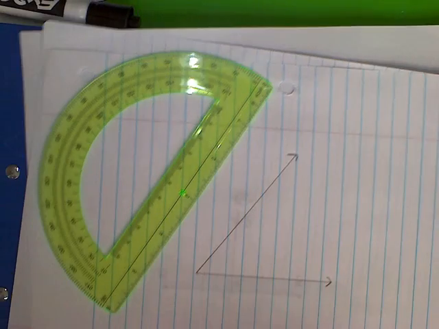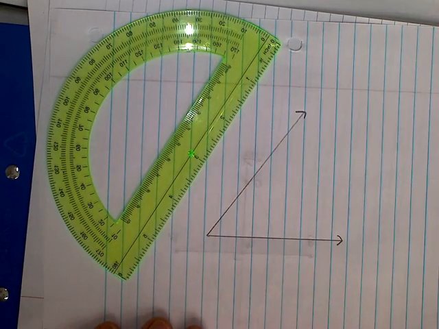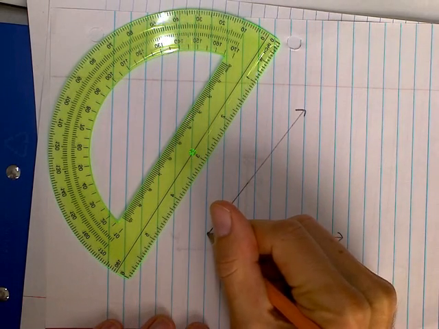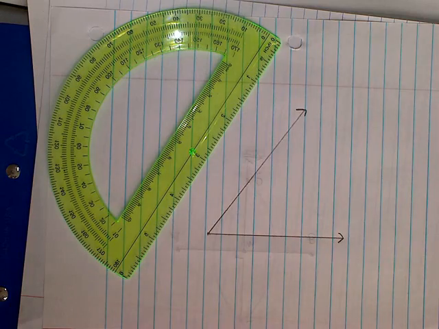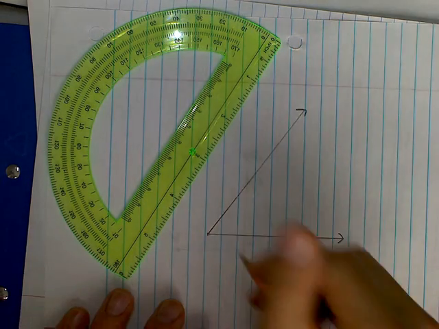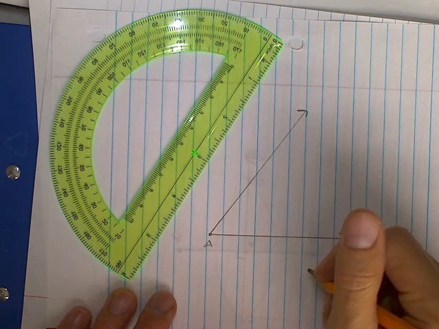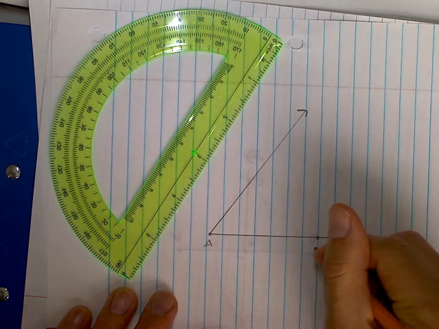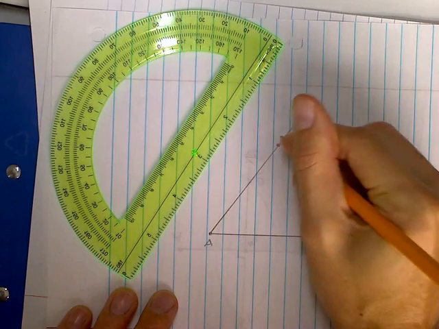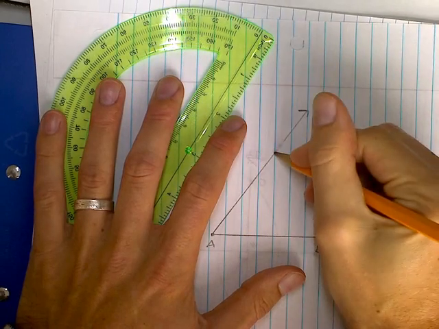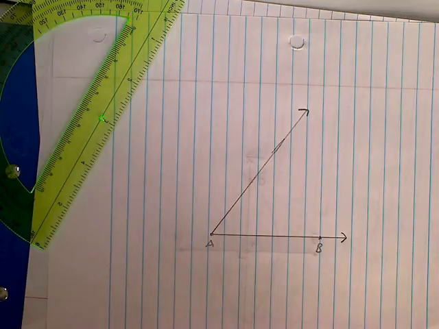By the way, I'm doing an angle that is acute. If you're feeling adventurous, try this with, say, an obtuse angle. See if the same thing works. Or even with a right angle, or with a straight angle. This actually works for any angle. Okay, so here's my angle.